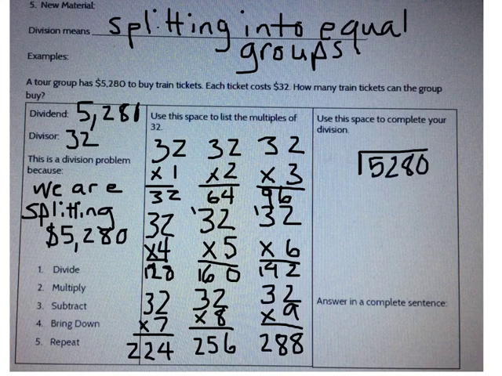5,280 divided by 32. First, I need to decide what place value I can start dividing in. Which place value should I start dividing in? I should start dividing in the hundreds place, because 32 goes into 52. It doesn't go into 5,000s. I can't split 5,000s across groups of 32.